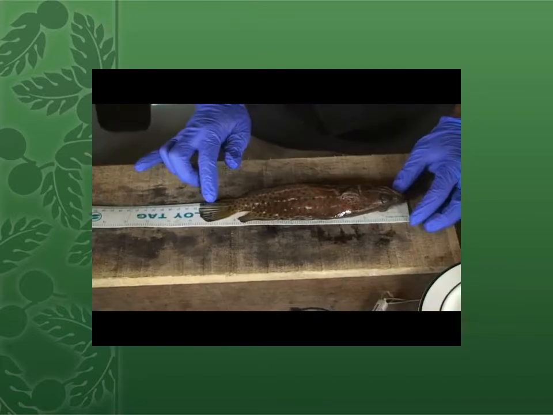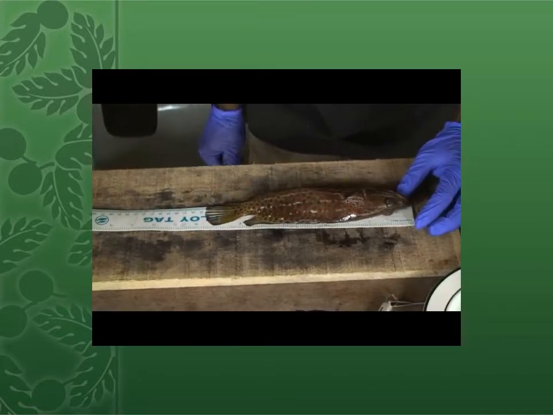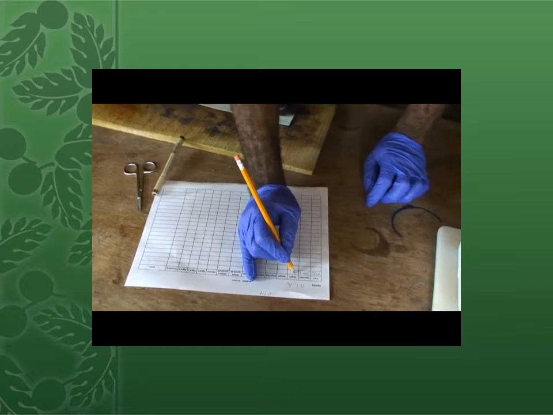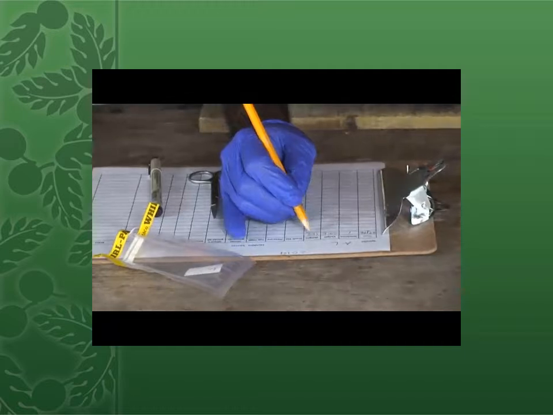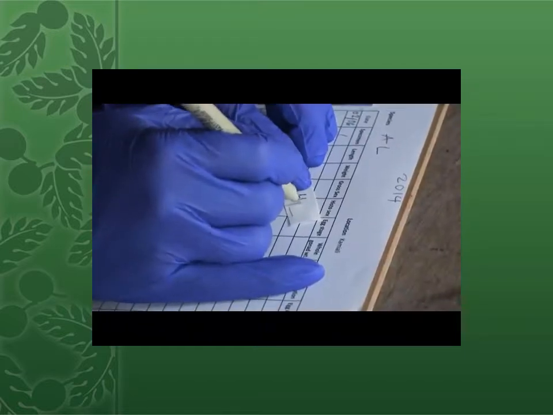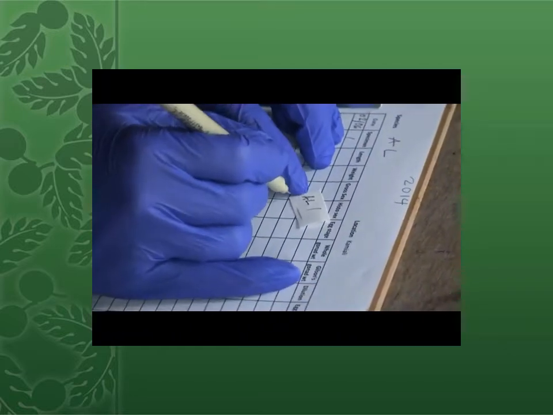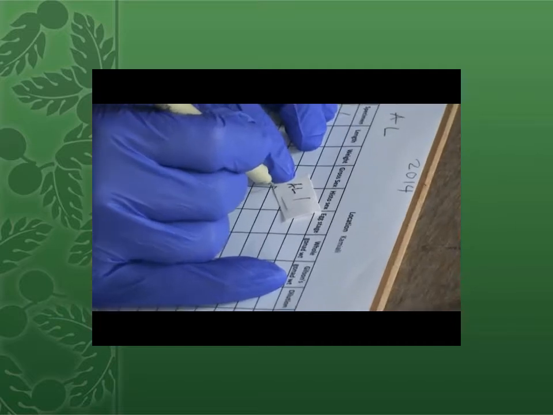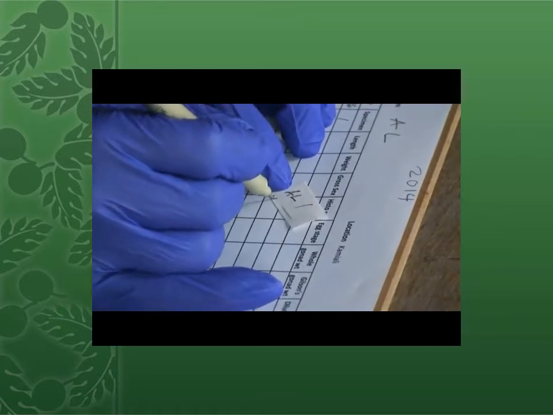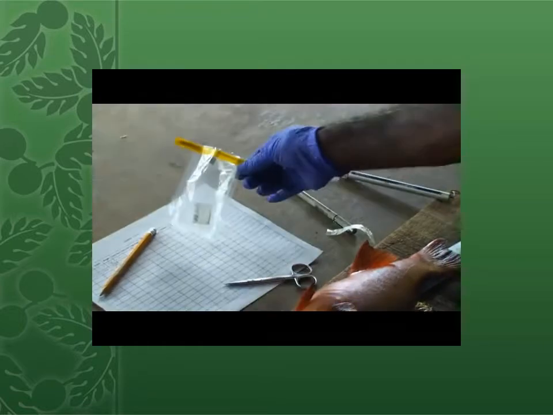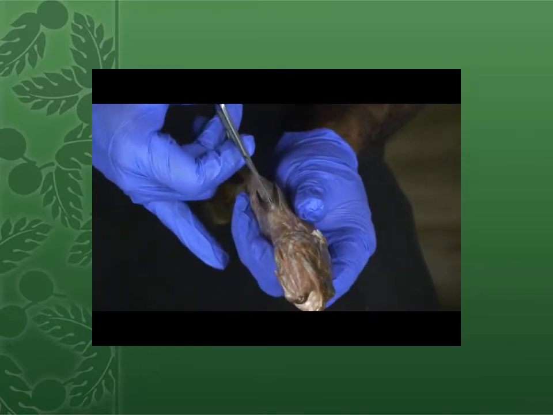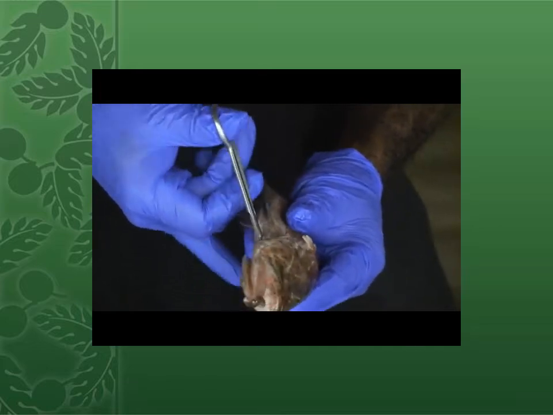Record the date, measure the specimen, record its length, weigh the specimen, and record its weight. Record the specimen number on a tag consisting of a large part and a small part. Put that tag into a specimen bag and then remove the gonads from your specimen.